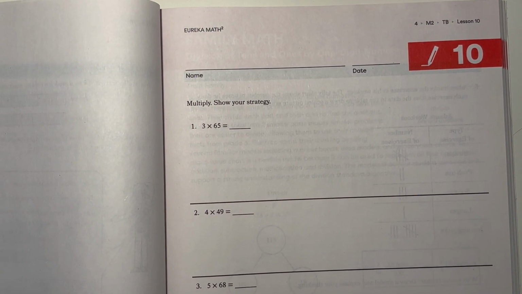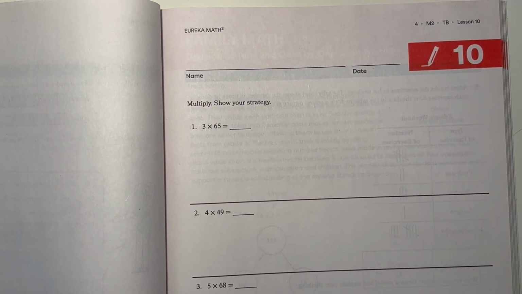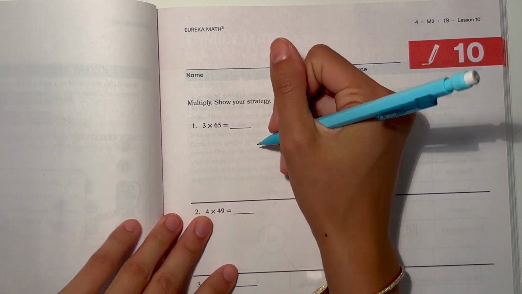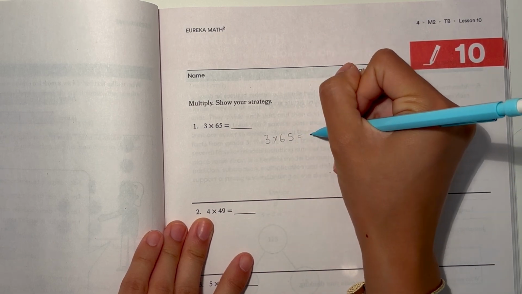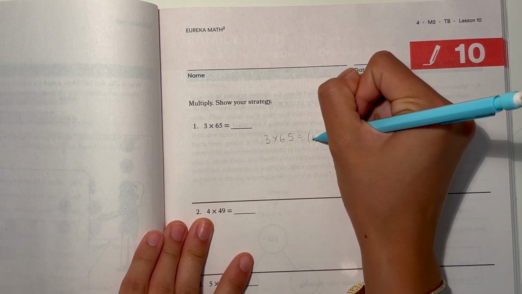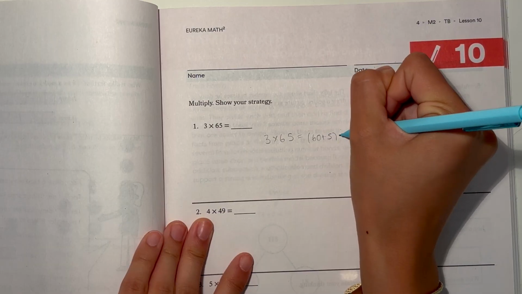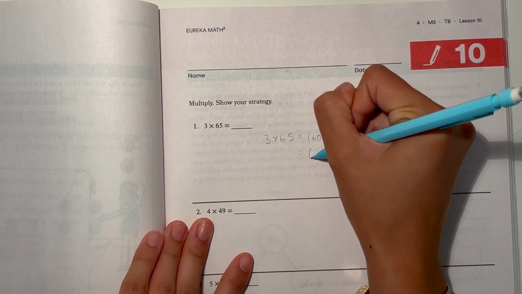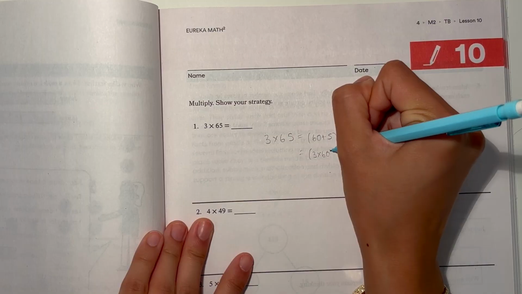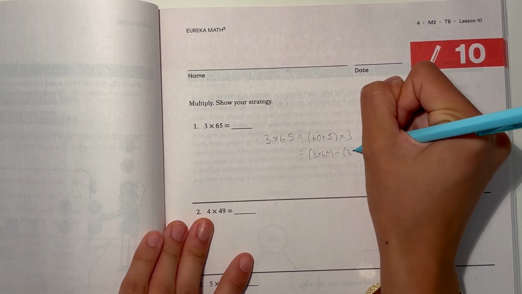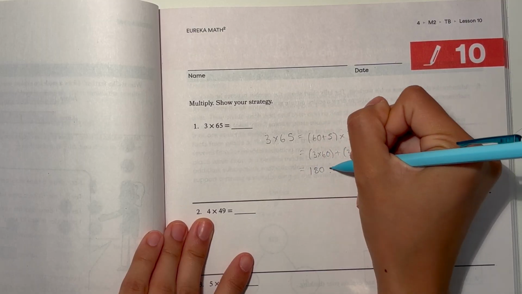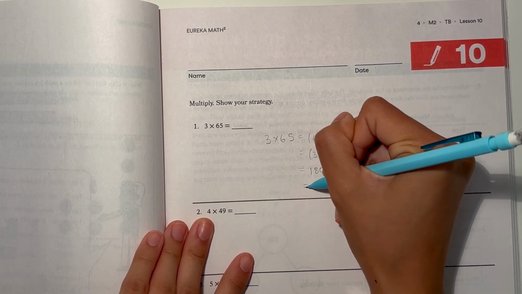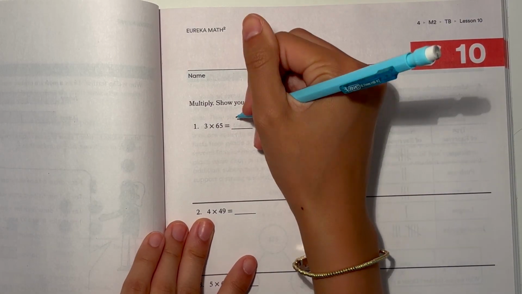Alright, lesson 10, multiply, show your strategy. We have 3 times 65. I'm just going to do the distributive property. That's 60 plus 5 times 3. That's equal to 3 times 60 plus 3 times 5. So that's 180 plus 15, which is 195.